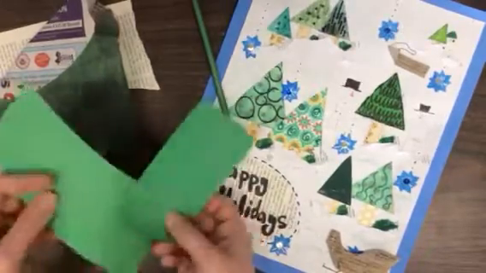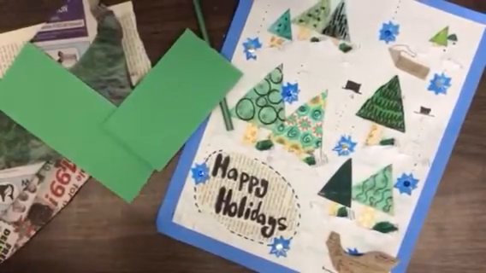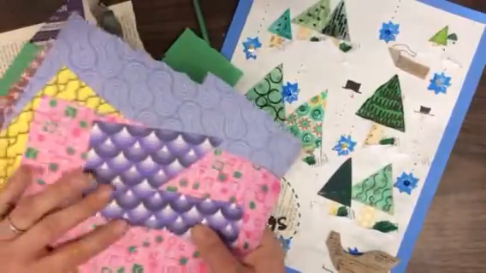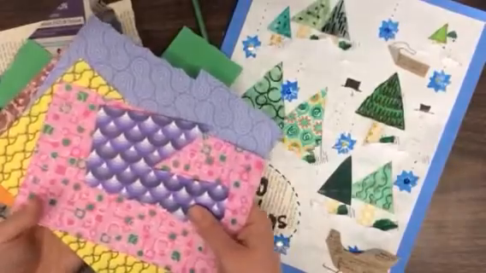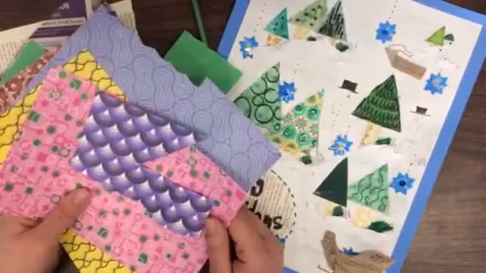Colored paper, that's good. White paper. Also, I want to talk about these papers. These are decorative papers. Yes, they're paper. You can make different kinds of textures out of them too.